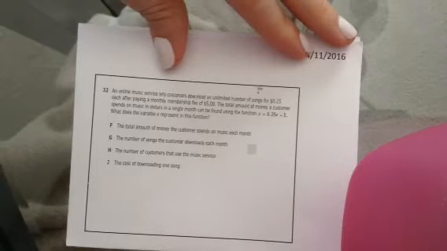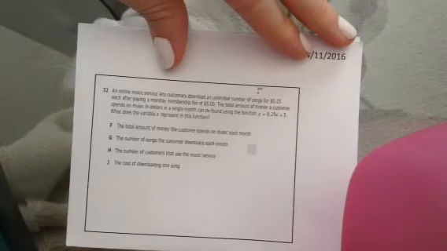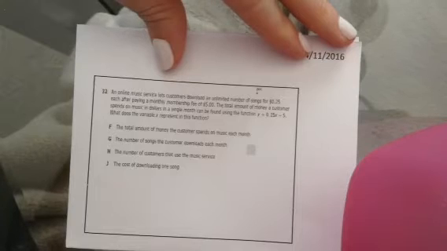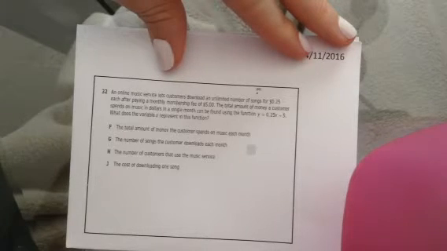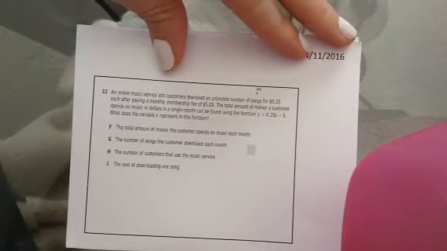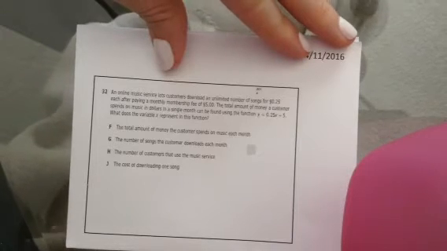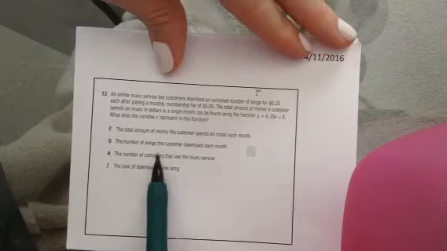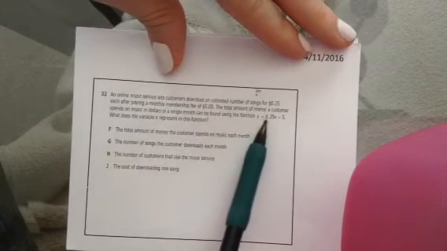An online music service lets customers download an unlimited number of songs for 25 cents each after paying a monthly fee of $5. The total amount of money a customer spends on music in dollars in a single month can be found using the function. What does the variable x represent in the function? So all of these things are represented in this function. You just have to pick which one is actually the x.